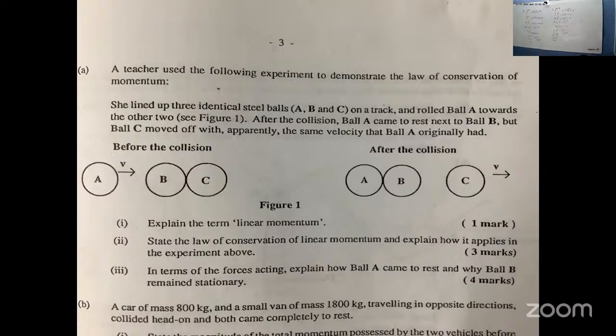Tell me now, what is the law? The law is what? Total momentum before equals total momentum after.